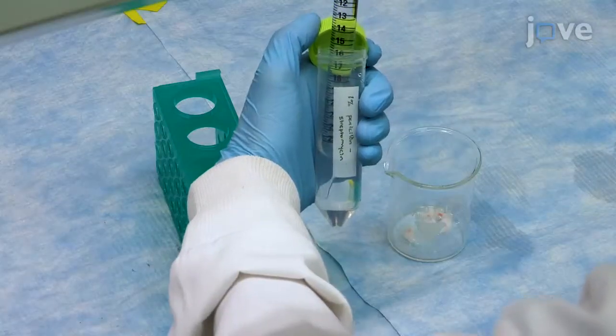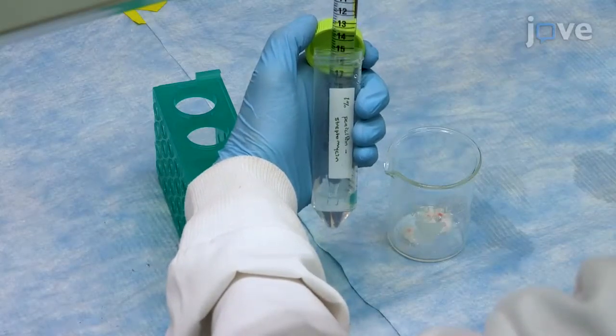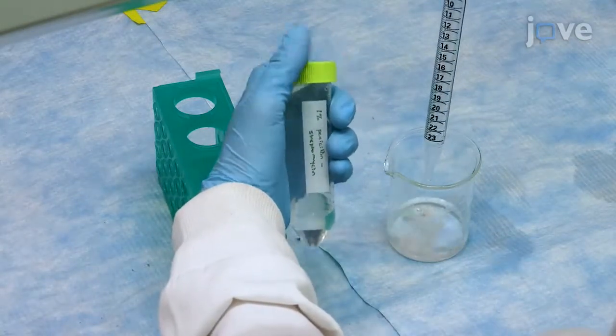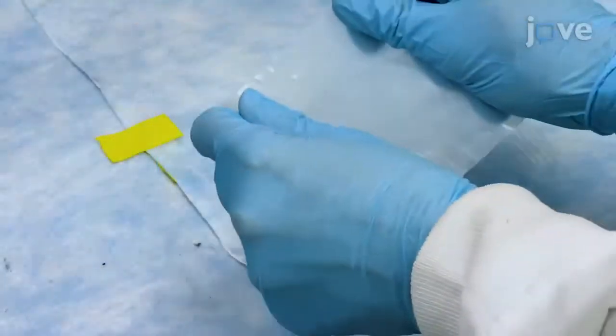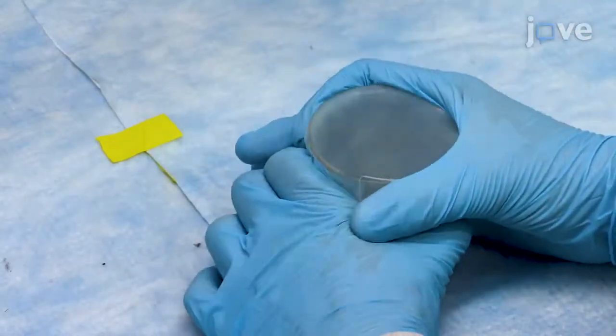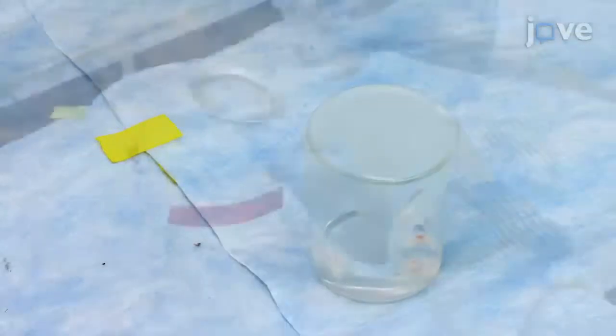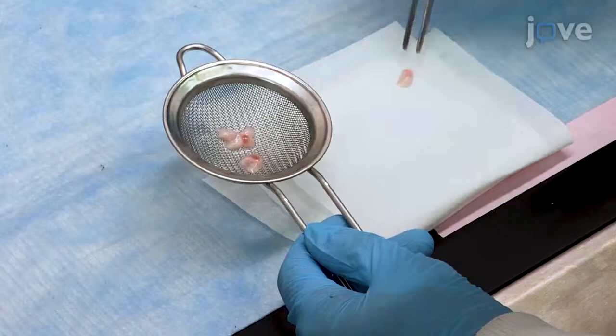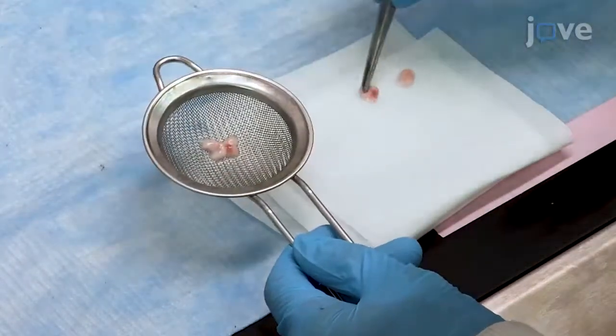Place the dried tissues into the same beaker along with fresh deionized water supplemented with 1% penicillin streptomycin. Cover the beaker tightly with paraffin film and leave at 4 degrees Celsius overnight. The next day, drain the beaker contents into a strainer. Briefly dry the tissue on a delicate task wipe and weigh it.